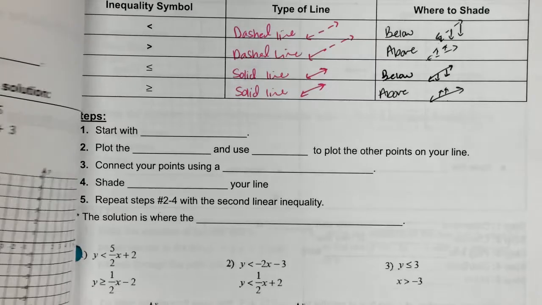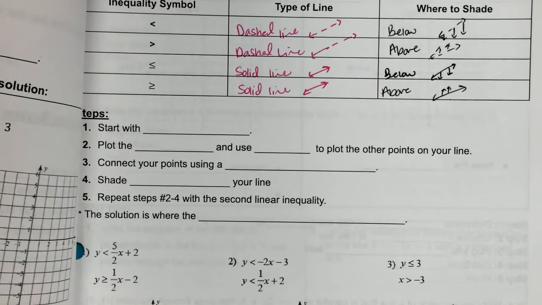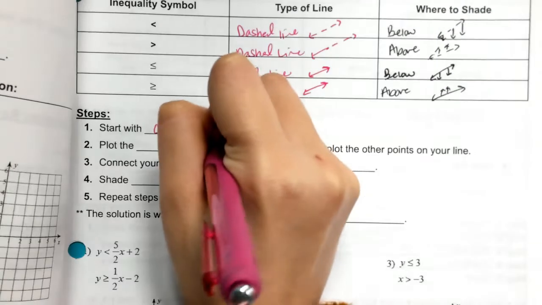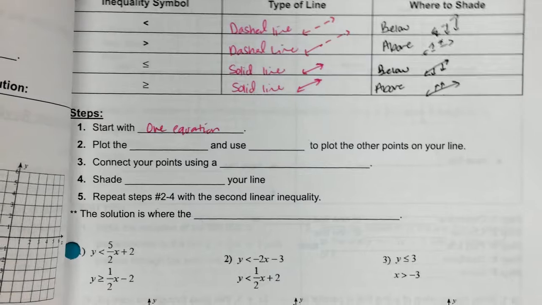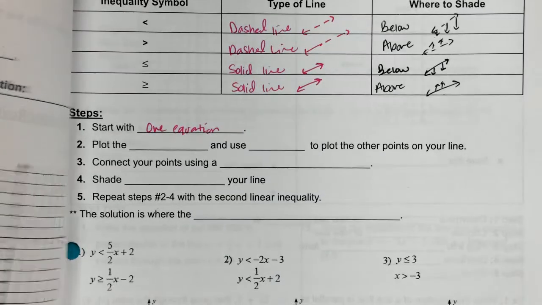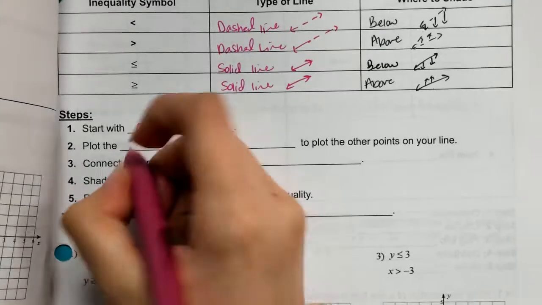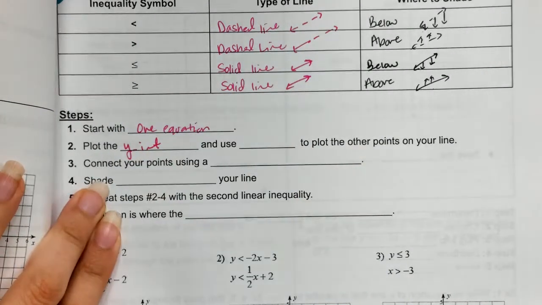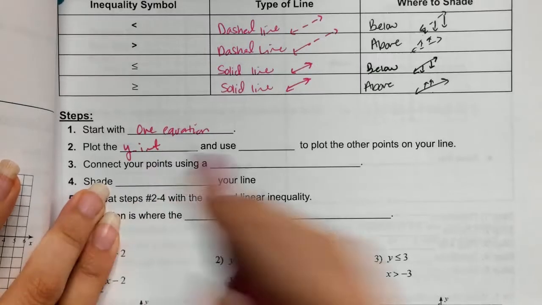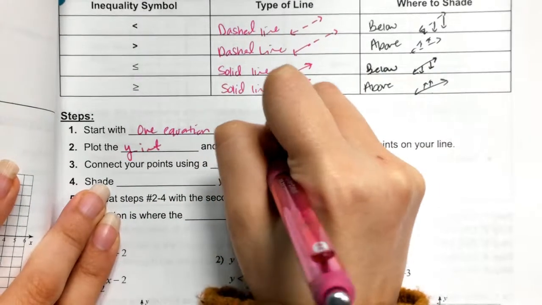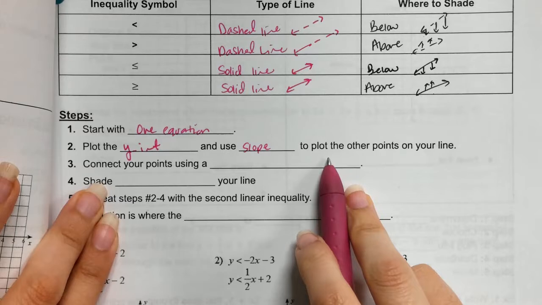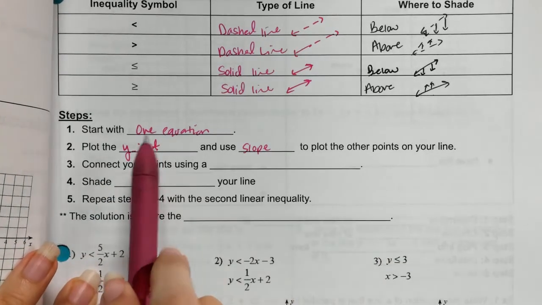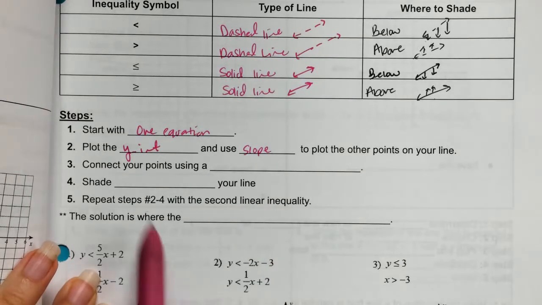And the general steps for graphing systems of inequalities is first you want to start with one equation. So as always, you'll graph one equation at a time. And as you're graphing the equations, you're going to start with your y-intercept. And then you're going to use slope, so your m, or the number touching x, to plot the other points on your line. So remember, always start with the y-intercept, and then you use slope to get the other points.